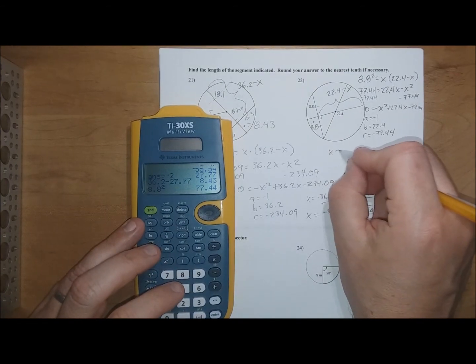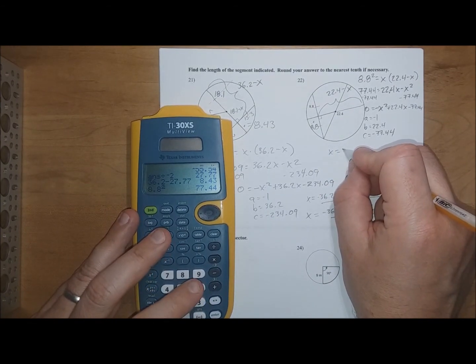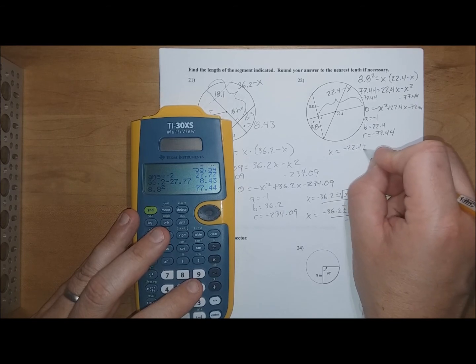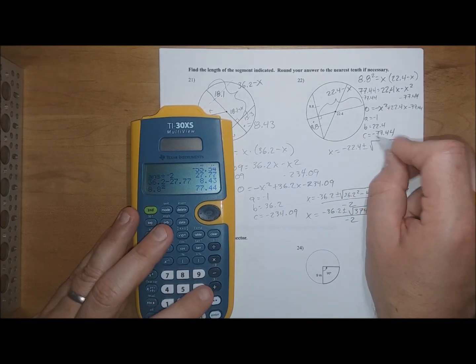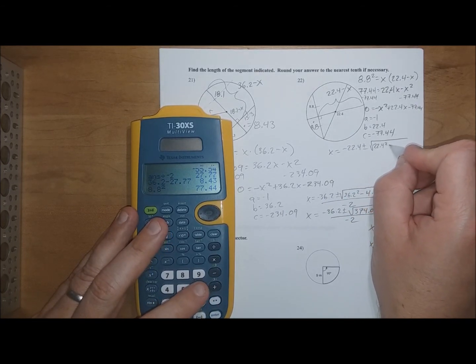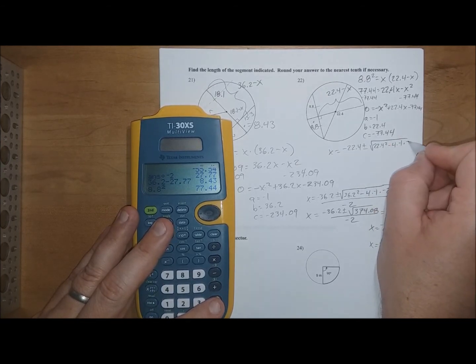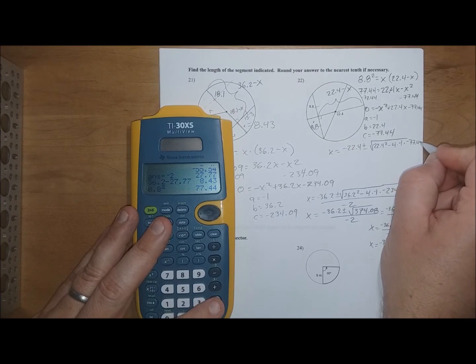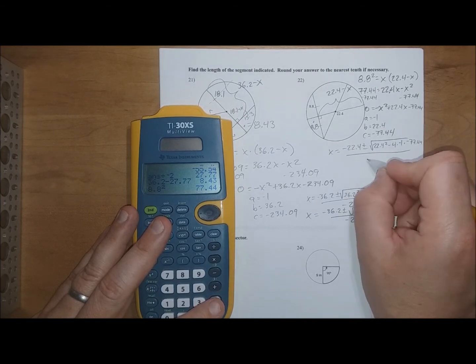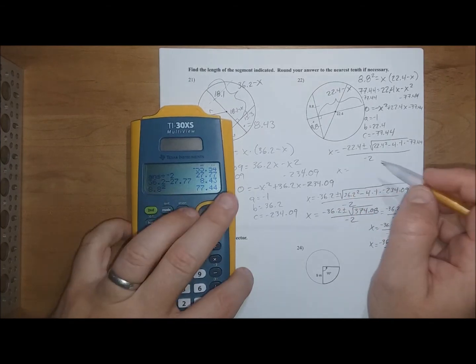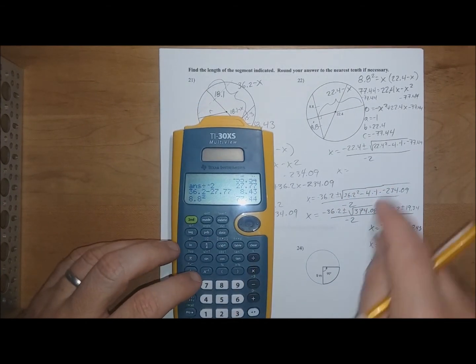So we're going to get x equals negative b, negative 22.4, plus or minus the square root of b squared, 22.4 squared, minus 4 times a times c, all over 2a, which is going to be -2. Good. Let's see if we can clean this up. I'm going to go under the radical.